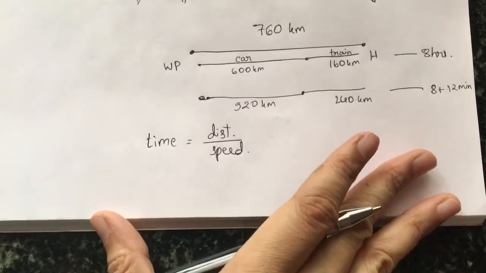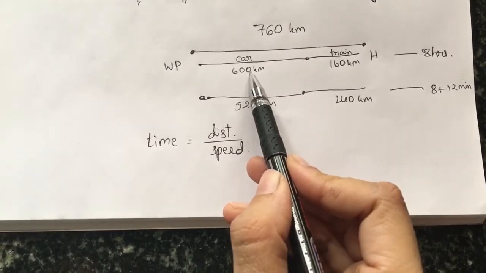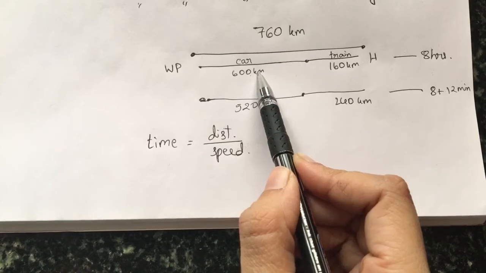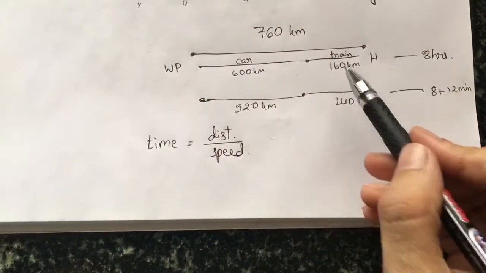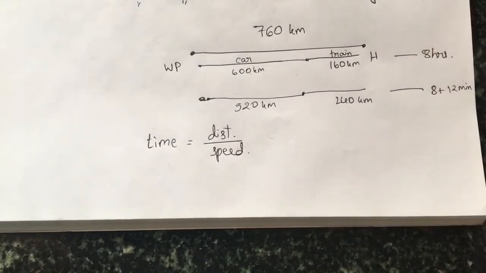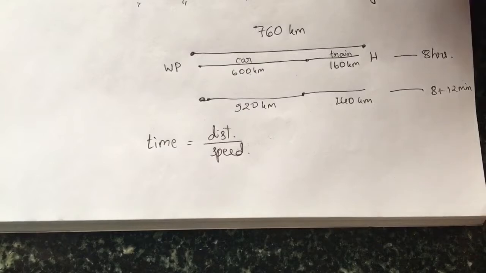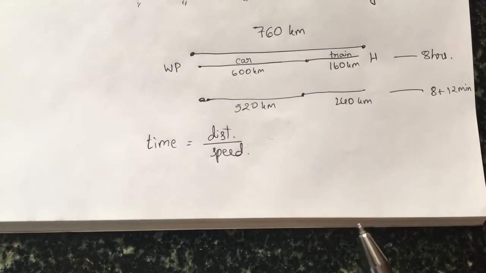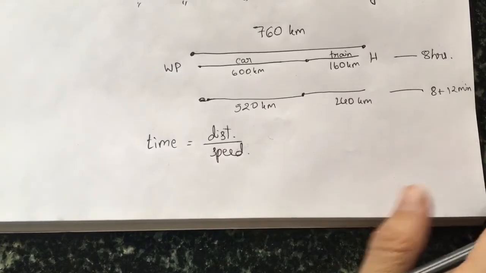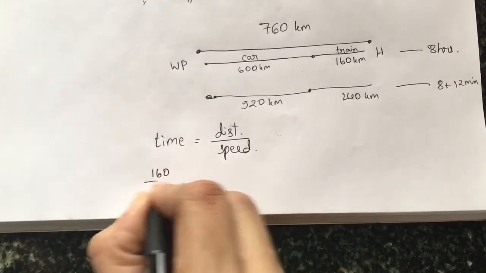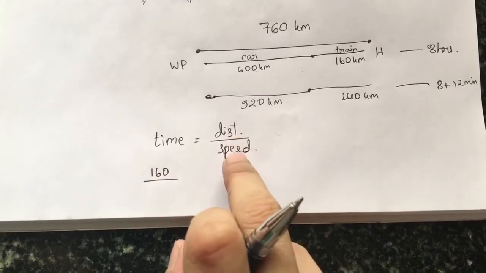Here 600 kilometers is the distance and the speed of the car is x, right? Speed of the car is x and speed of the train is y. He takes 8 hours if he travels 160 kilometers by train. 160 is the distance traveled by train.